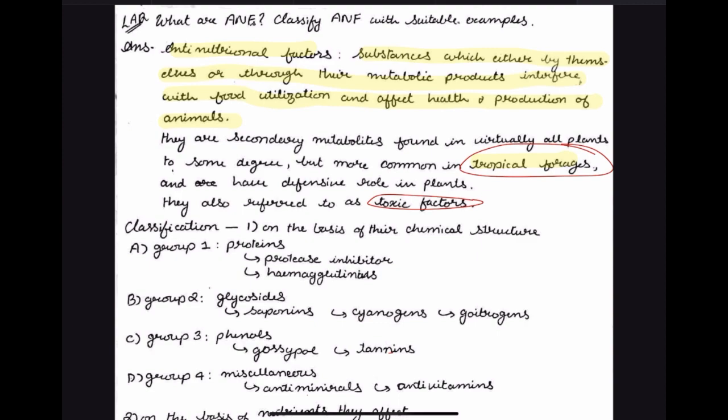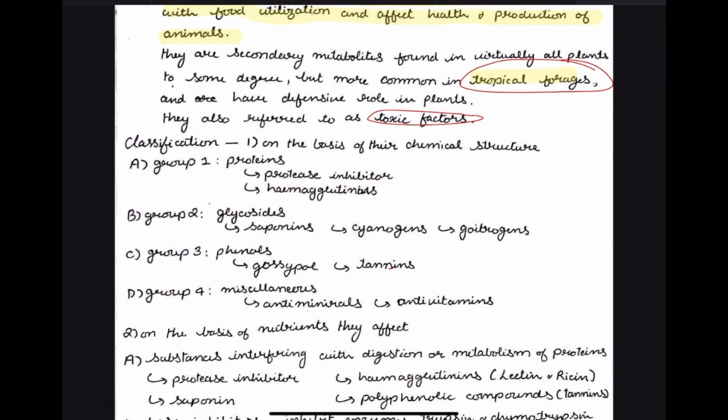They are classified on the basis of their chemical structure into four groups: Group 1, Group 2, Group 3, and Group 4. Group 1 is ANF that are proteinaceous in nature. So they are proteins, for example, enzymes like protease inhibitors and hemagglutinin proteins, phytohemagglutinins.